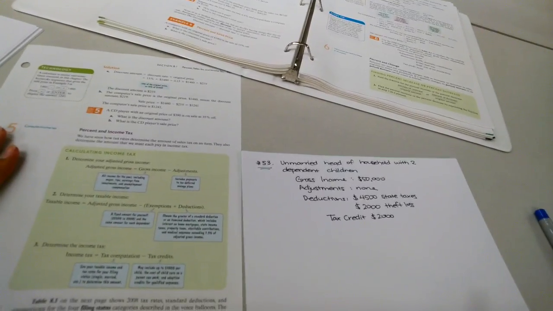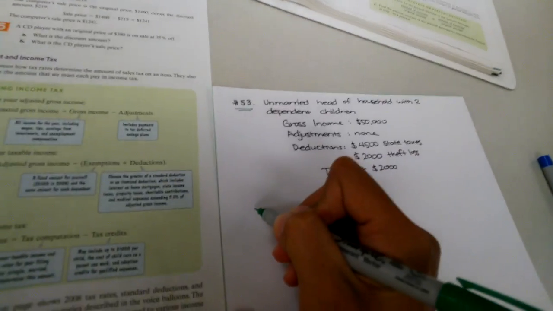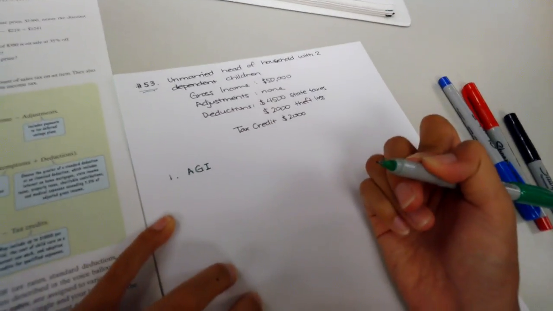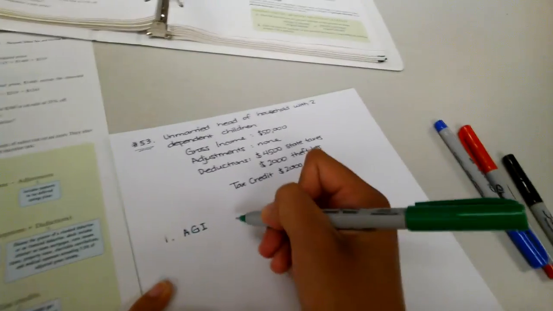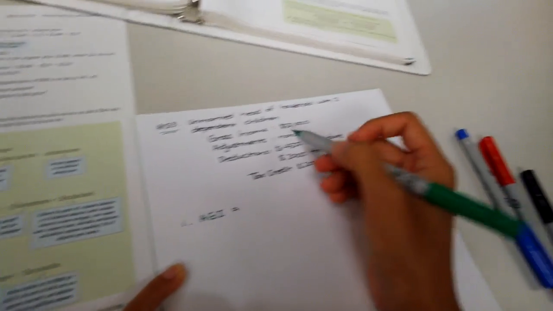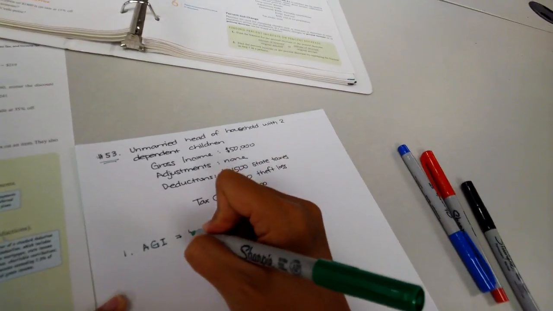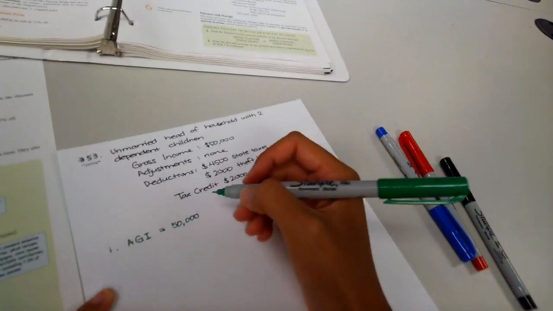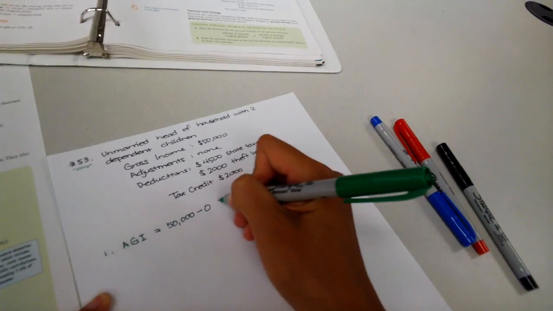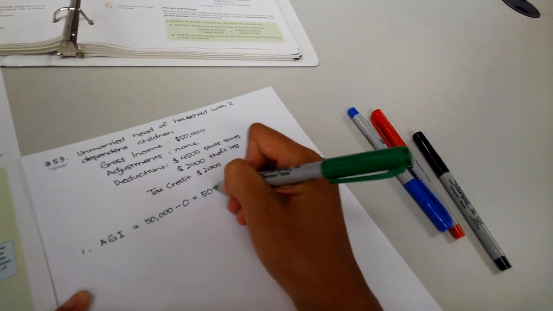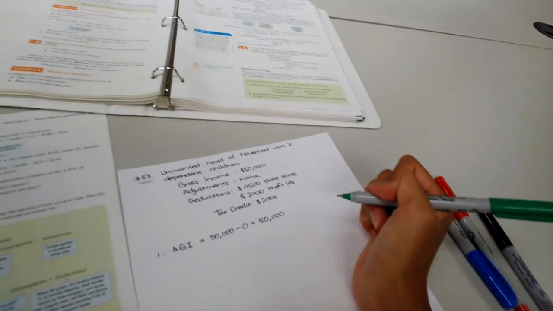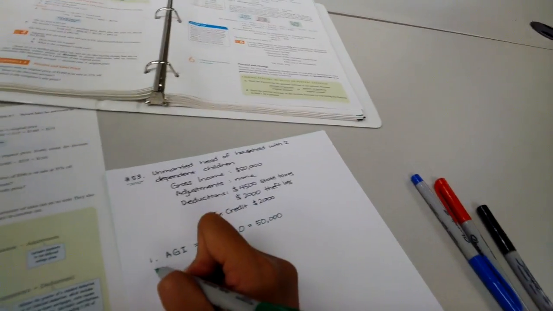I'll show you side by side what we're gonna do. So the first part is to calculate our AGI, or adjusted gross income. Right? And that is our gross income minus the adjustments. So for this person, since they had no adjustments, it's $50,000, which is our gross income minus 0. Or, in other words, our adjusted gross income is the same amount since there were no adjustments. Okay, so that's the first step.